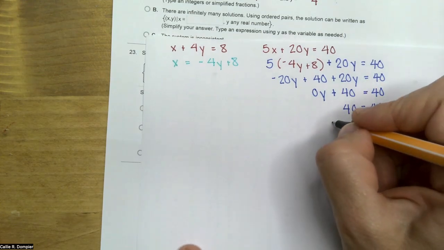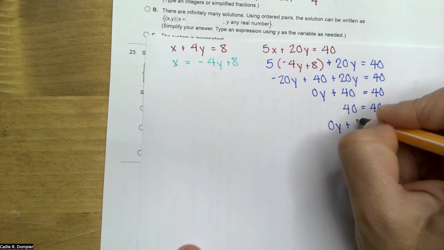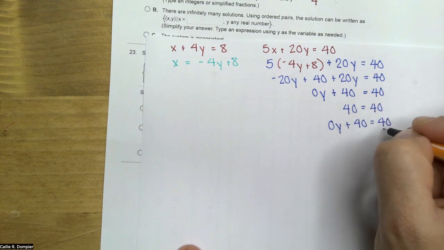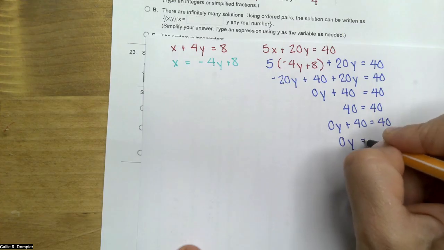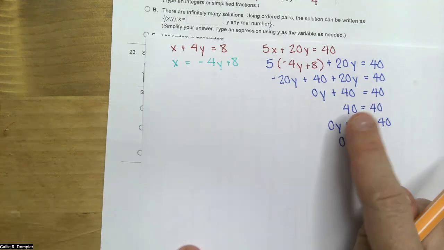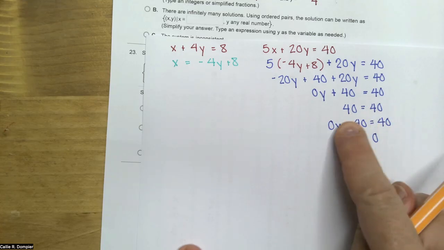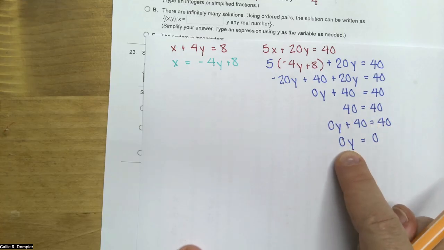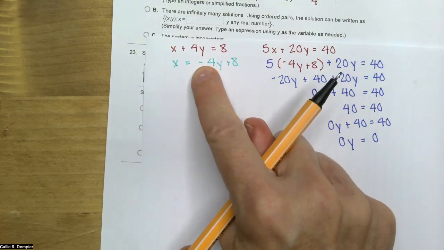Or you could even say 0y plus 40 equals 40. So I will subtract 40 from that side to get 0y equals 0. Either way, this is true. This is true no matter how I manipulate it. It's always true. And there's no y to translate into here. Okay?